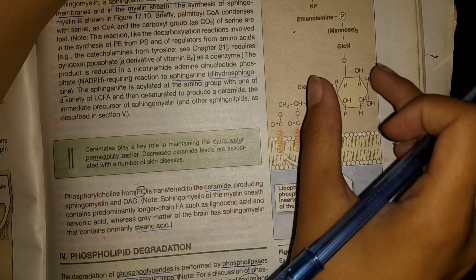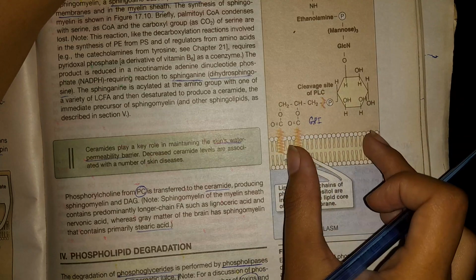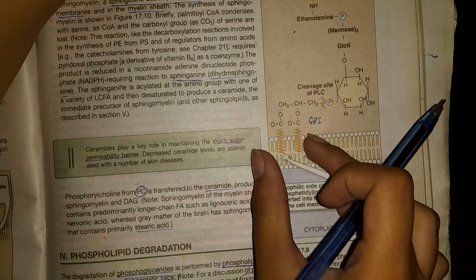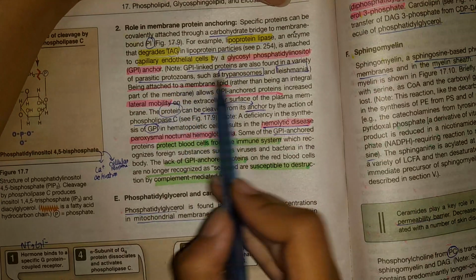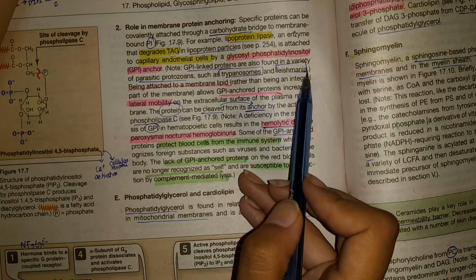So attachment of lipoprotein lipase to the cell membrane is brought about by the phosphatidylinositol. It can also be found in parasitic protozoans such as trypanosomes and leishmania.